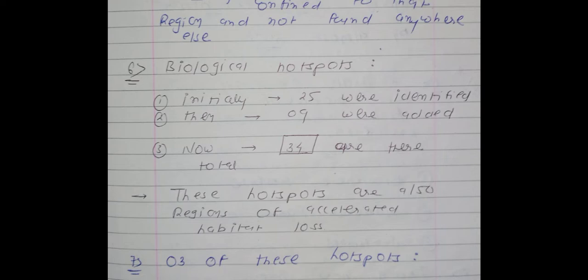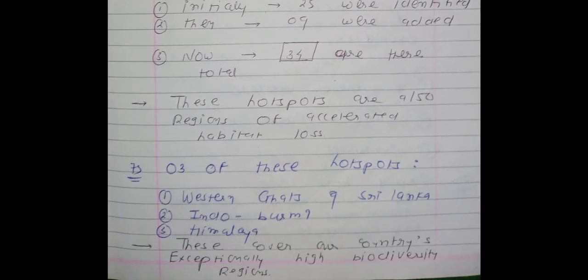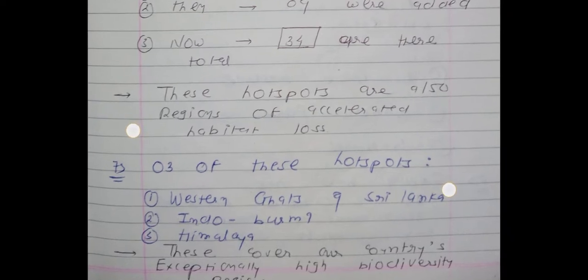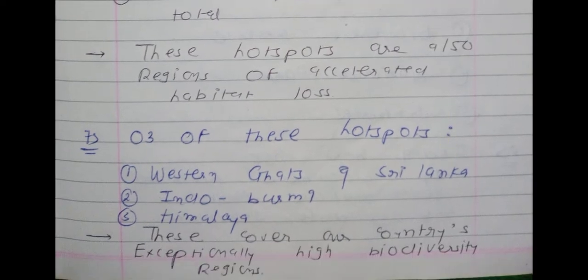These hotspots are also regions of accelerated habitat loss. Okay, so you will also remember this. So point number 6 is about the number of hotspots. Now point number 7, if we talk about some examples of hotspots, we have total 3 names, and these 3 are the hotspots.